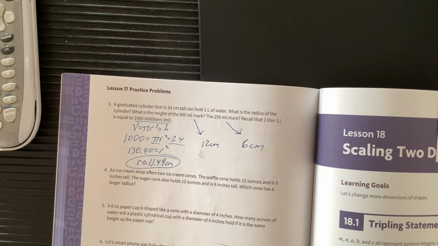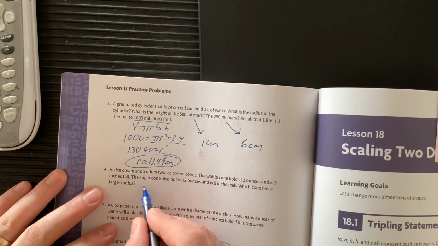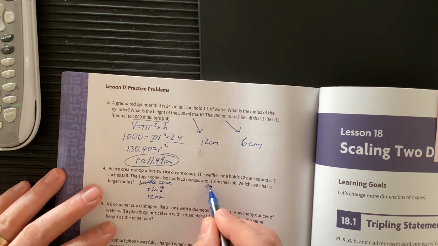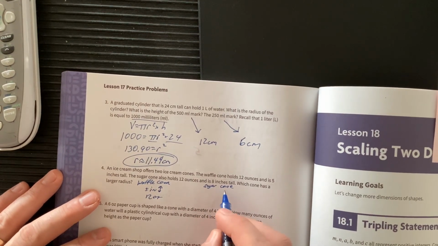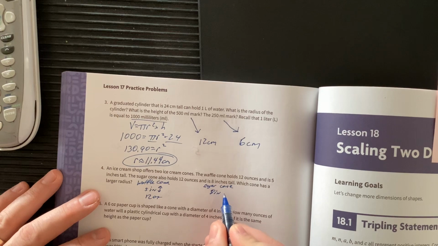Number 4. A waffle cone holds 12 ounces and is 5 inches tall. A sugar cone still holds 12 ounces, and is 8 inches tall.